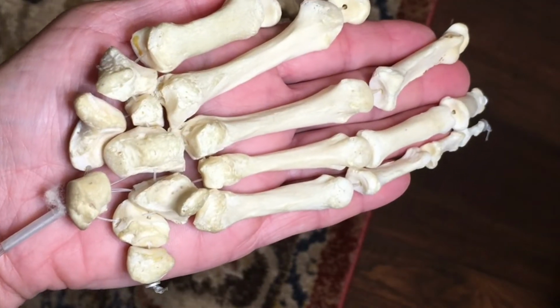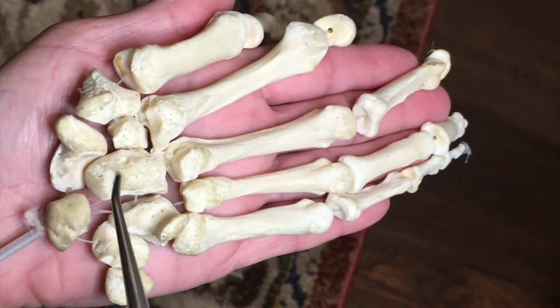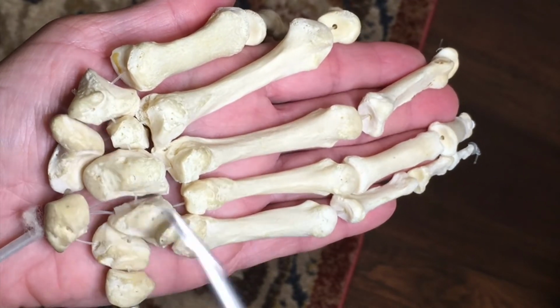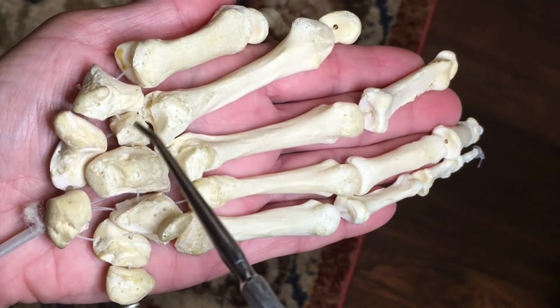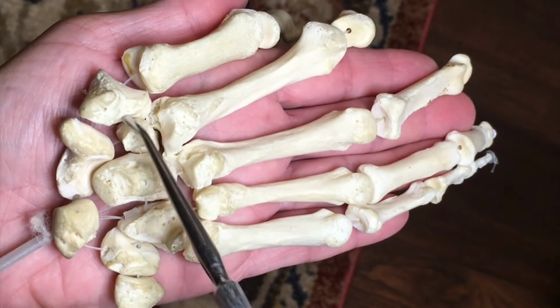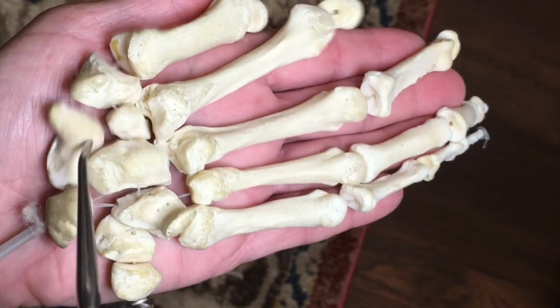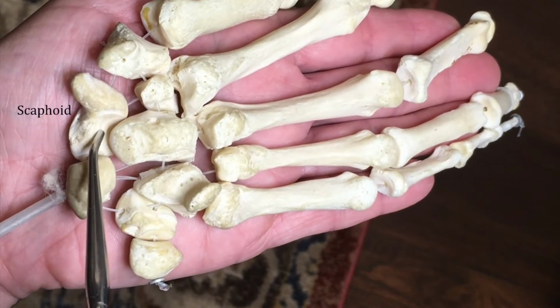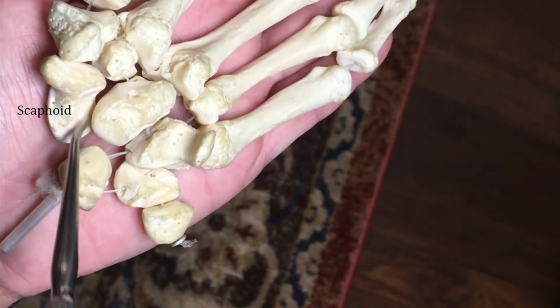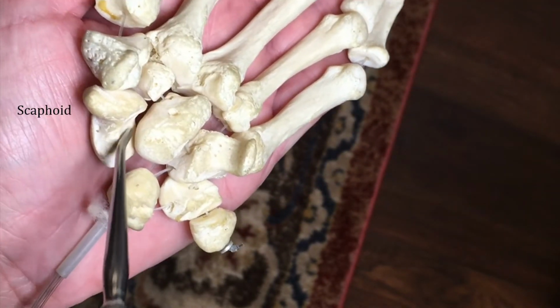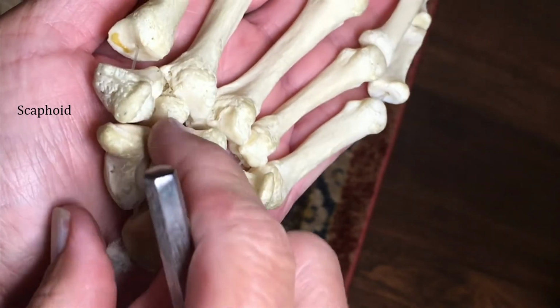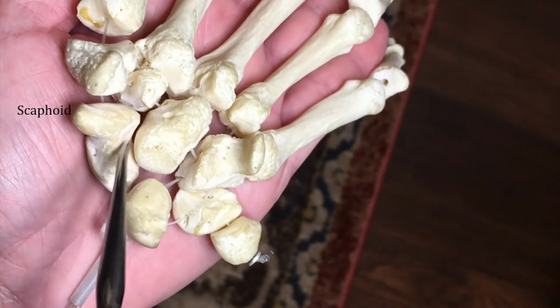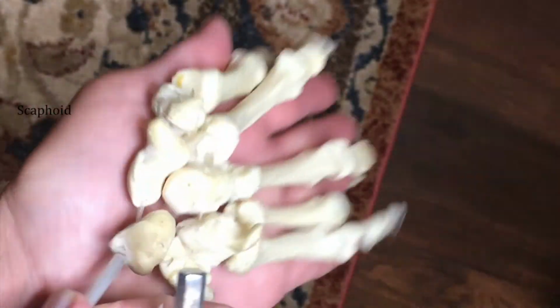Okay, so here I just want to talk a little bit about some other details of these carpal bones. I'll start here with the scaphoid. It gets its name because it's boat-shaped. Kind of like a little canoe maybe.